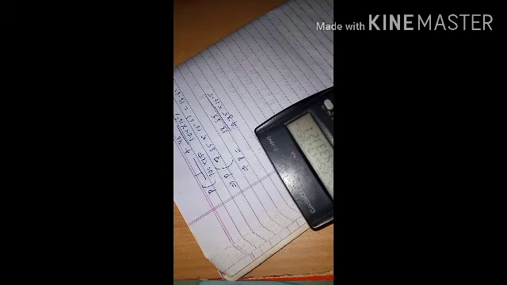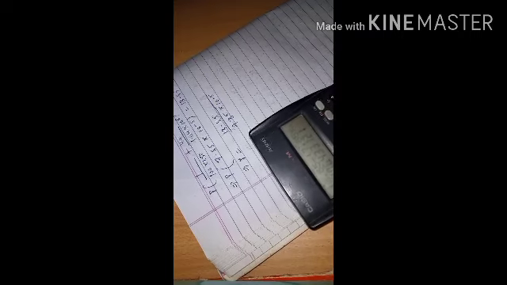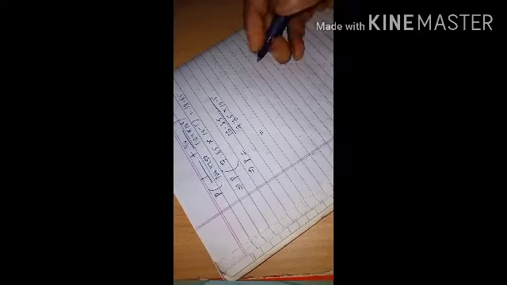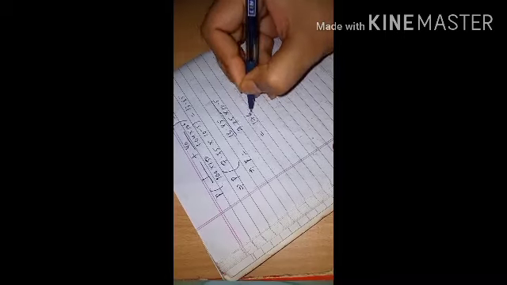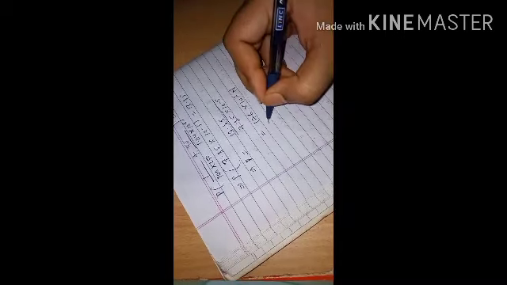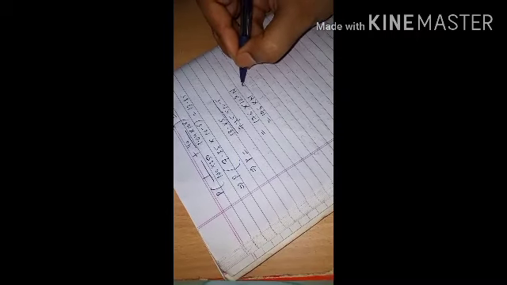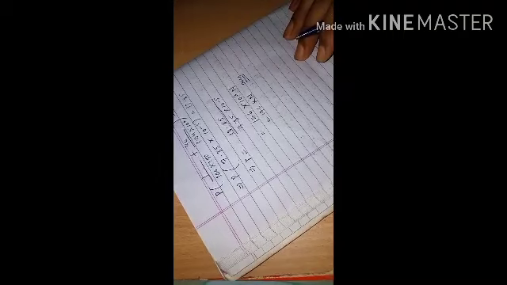176 into 10 to the power 3. Okay, so this is 176 into 10 to the power 3 Newton, or simply 176 kilonewton. So this is the answer for the second part.